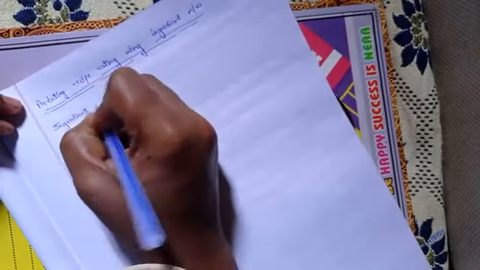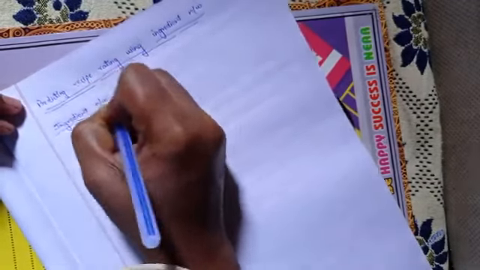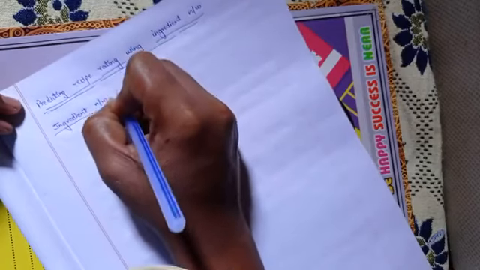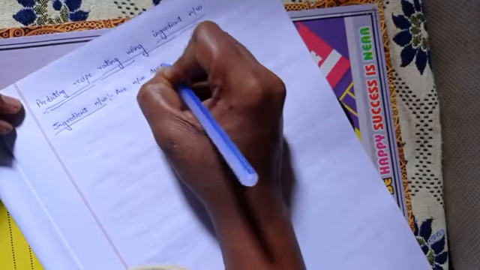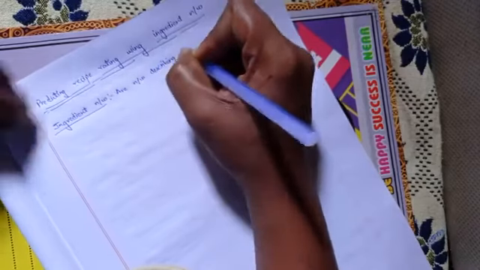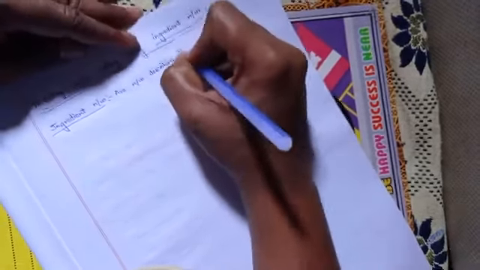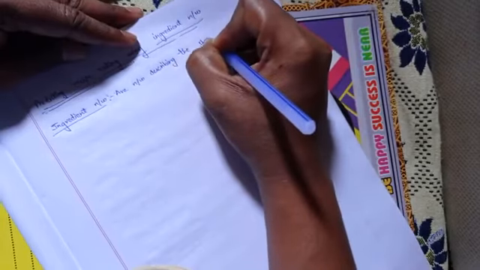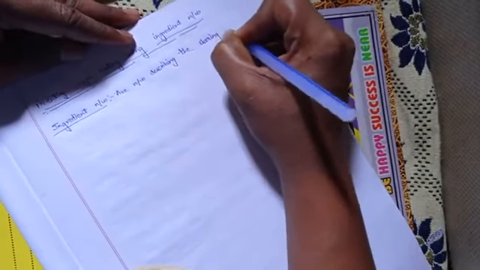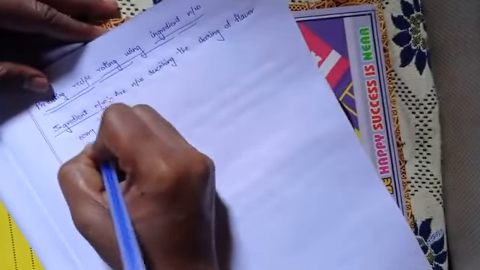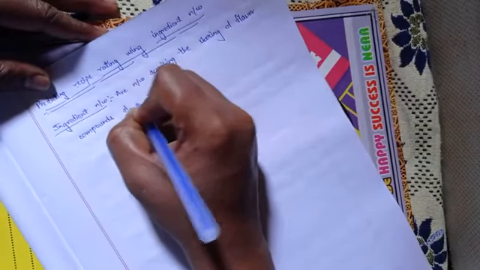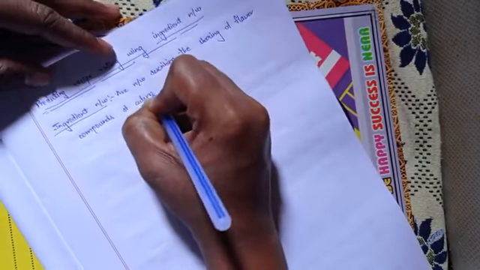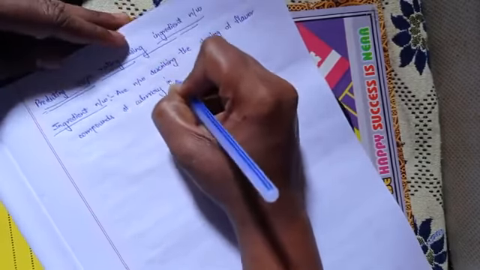What is ingredient network? So ingredient networks are networks describing the sharing of flavor components of culinary ingredients.